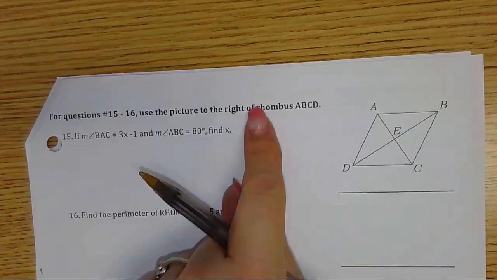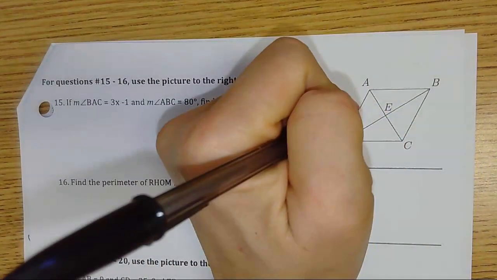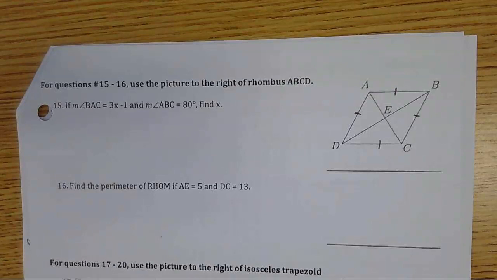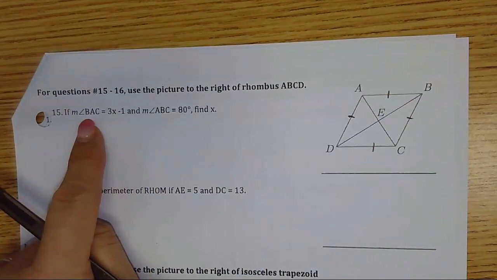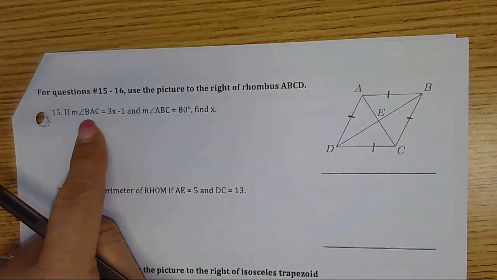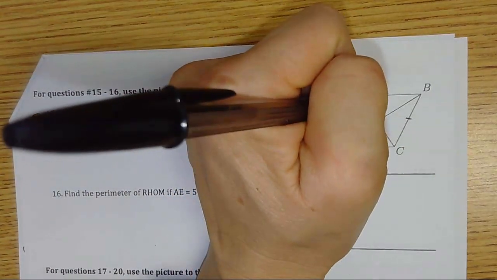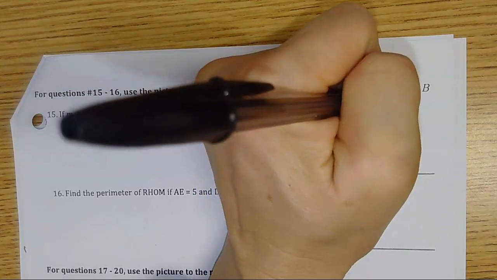Okay, so now we have a rhombus. All right, well, all sides are congruent, and we're going to see here the measure of BAC. So BAC, this angle right here, is 3x minus 1.